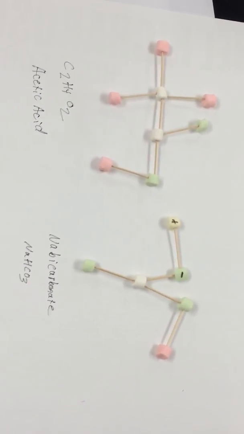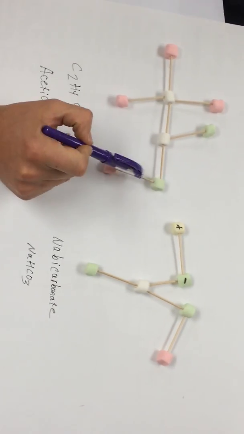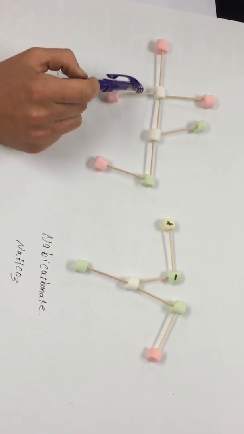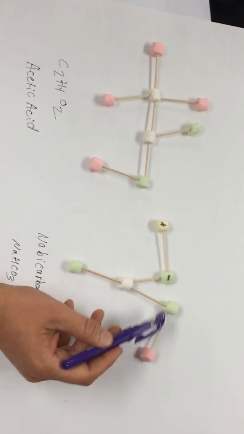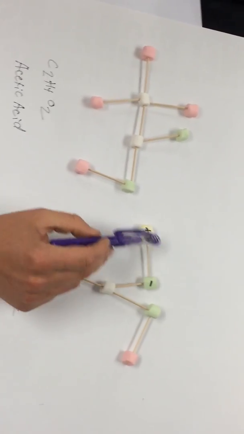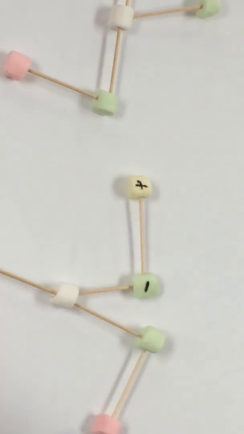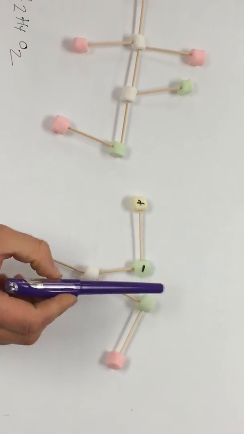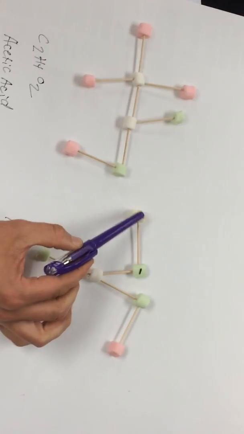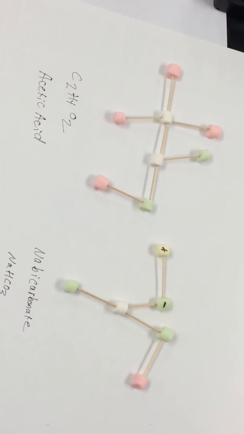The next one is: I can identify the bonds in the molecules within the baking soda and vinegar reaction. So all of these bonds here are covalent bonds. They share electrons. So all these bonds are covalent. This is the only place where we have an ionic bond, between the sodium and the oxygen. The sodium is giving up an electron to oxygen, so oxygen is negative and sodium is positive, and they're being bonded there. So that's our second success criteria.